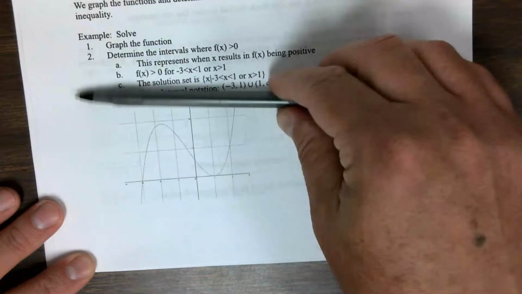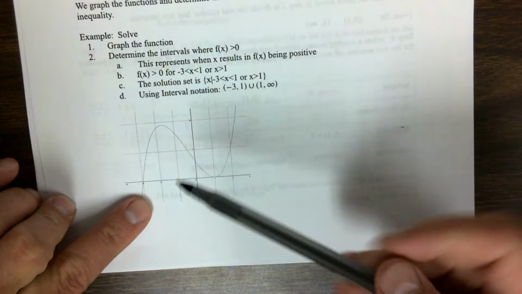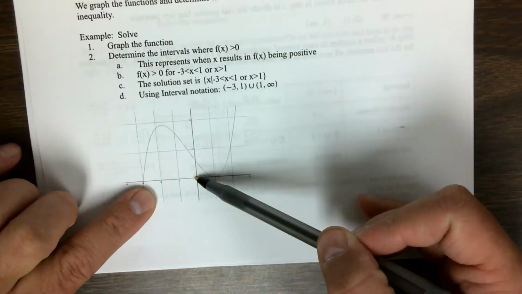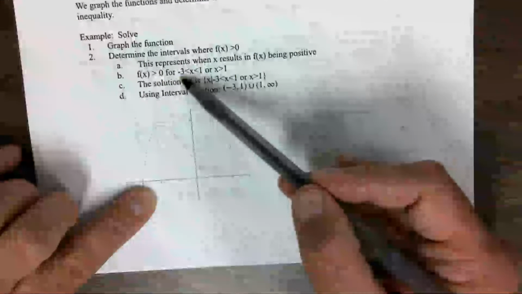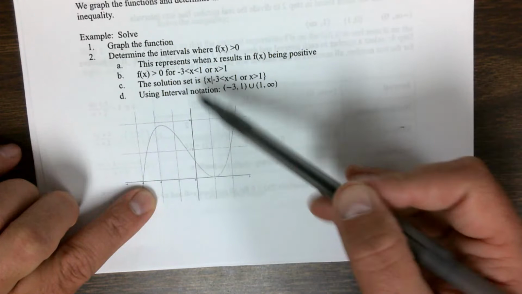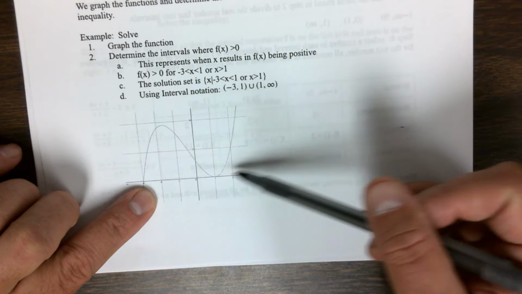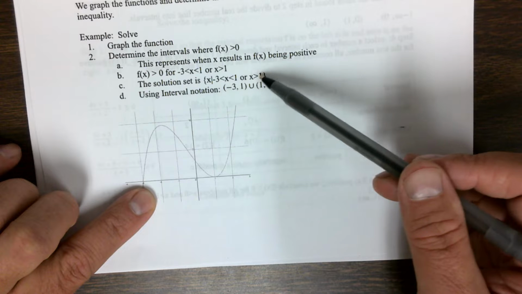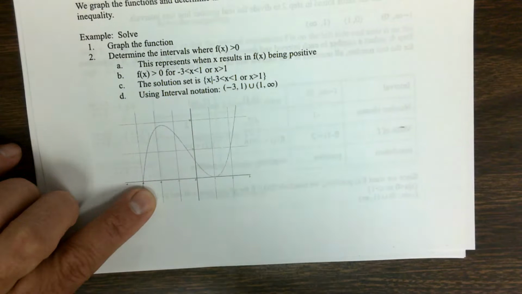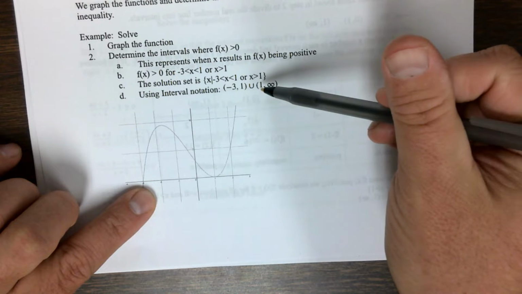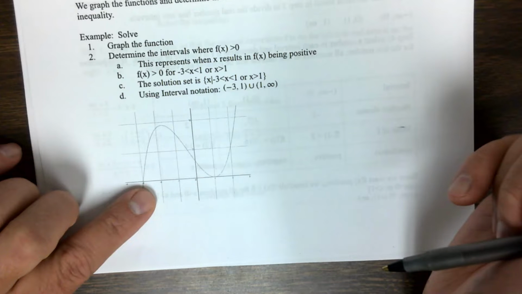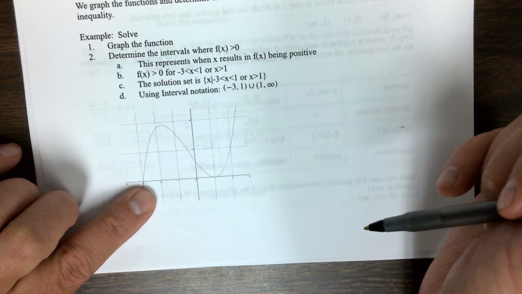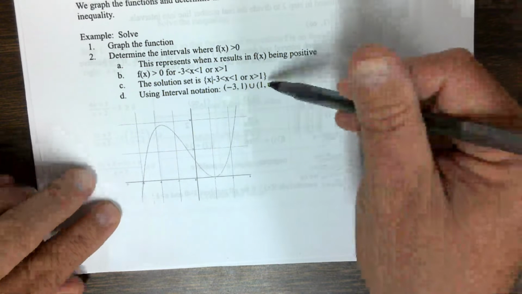So in this case, from -3 to 1, and also you could say from 1 to infinity. So they did break it up into 2 separate parts because it's decreasing here and increasing here. I suppose that's the reason why. Okay, so there's that one.